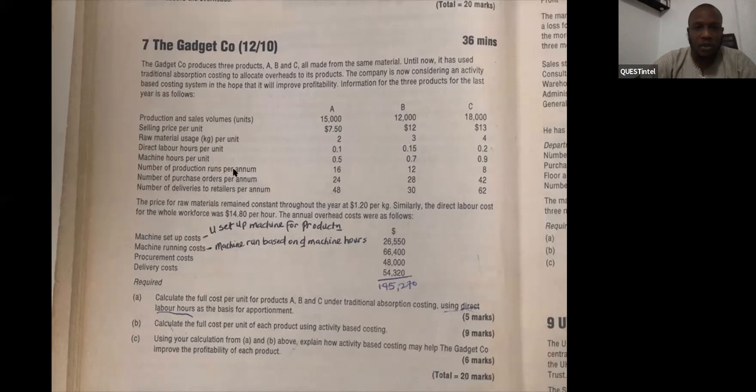Now, number of production runs per annum. Once you start seeing per annum, this is in total terms. Number of purchase orders per annum. Number of deliveries to retailers per annum. Now, he said the price of raw materials remained constant throughout the year at 1.2 per kilogram. Similarly, the direct labor cost for the whole workforce was 1480 per hour. The annual overhead costs were as follows. So they've given us machine setup cost.